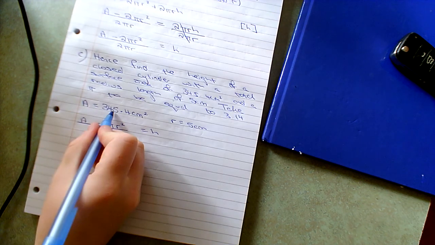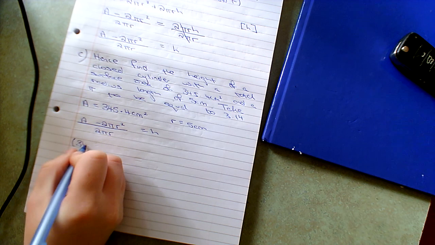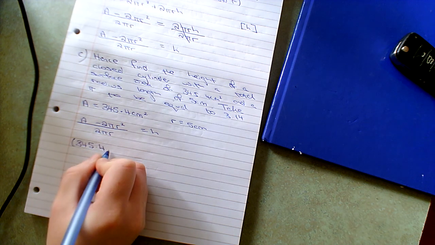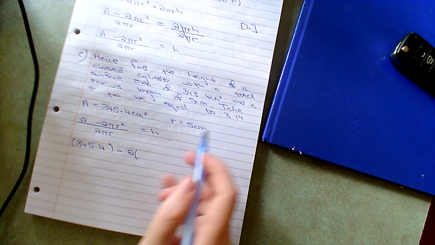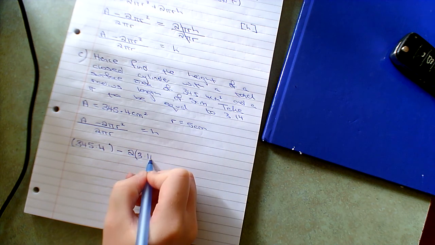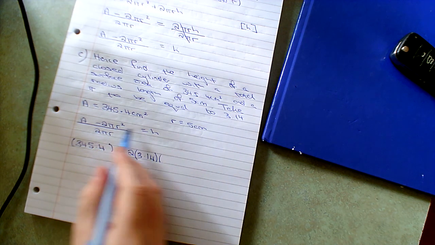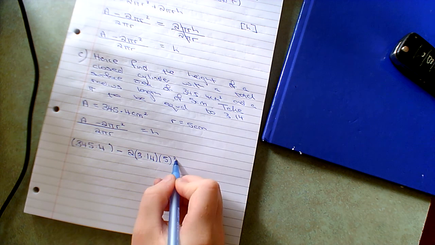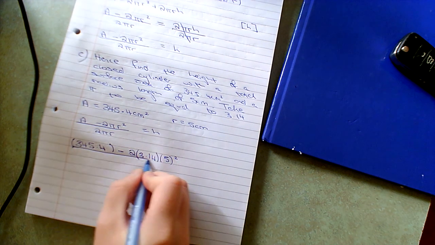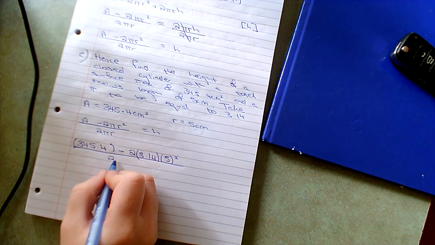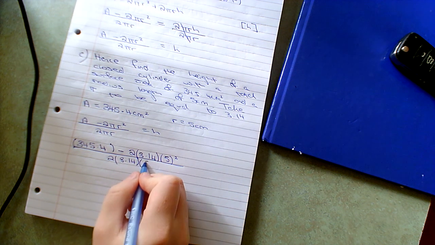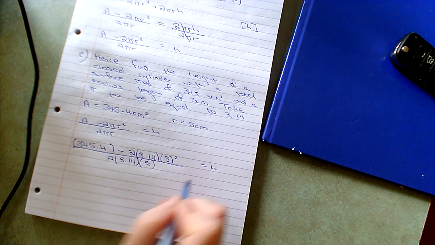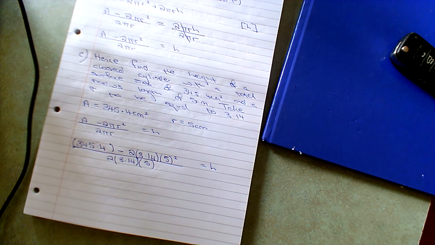Now what I'm going to do is sub in. So I know my A, we've just figured that out, is 345.4 minus 2 pi, we're told to take 3.14, bracket my r is 5 squared, all over 2 pi is 3.14 and my radius is 5, and that's what my height is going to be equal to.